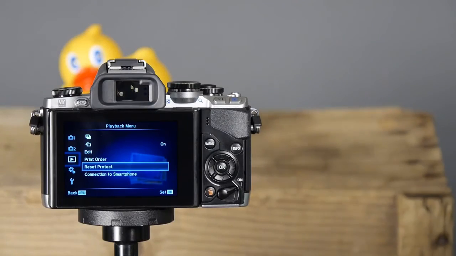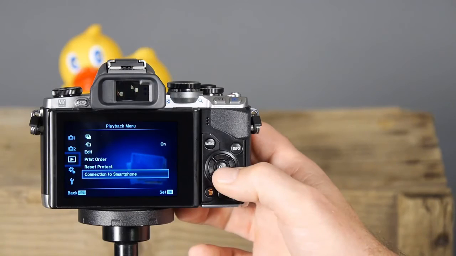The final menu item in the Playback menu is Connection to Smartphone, which will allow you to use a wirelessly enabled smartphone or tablet with the Olympus Image Share app installed to remotely control the camera, share photos between the camera and the smartphone, edit images, and add geotags.